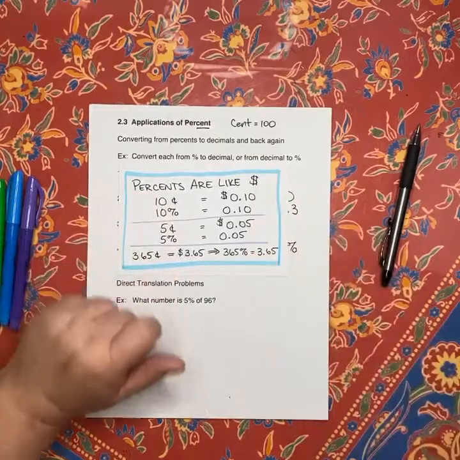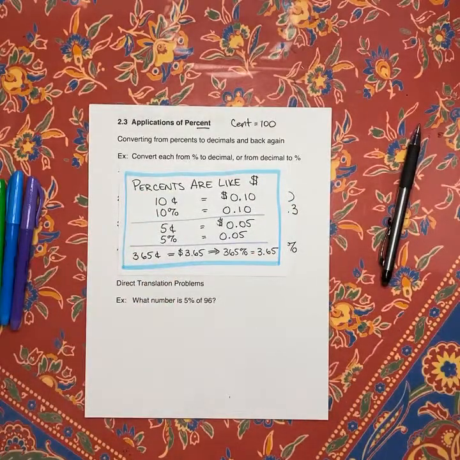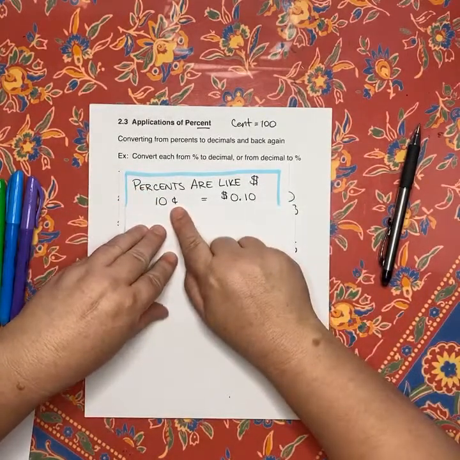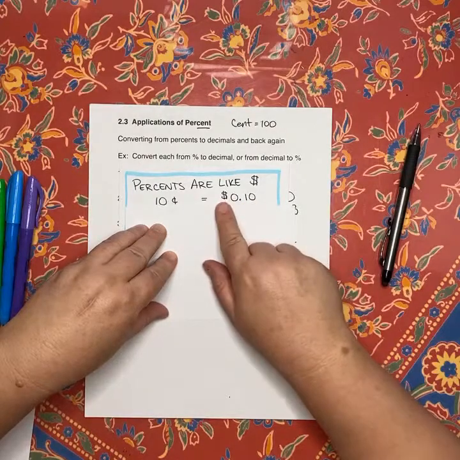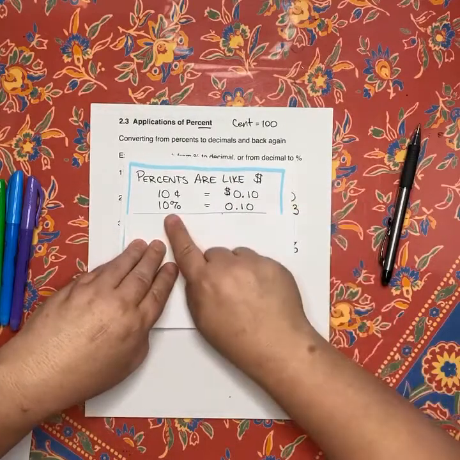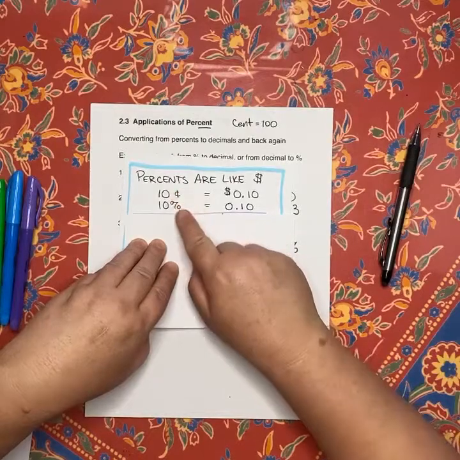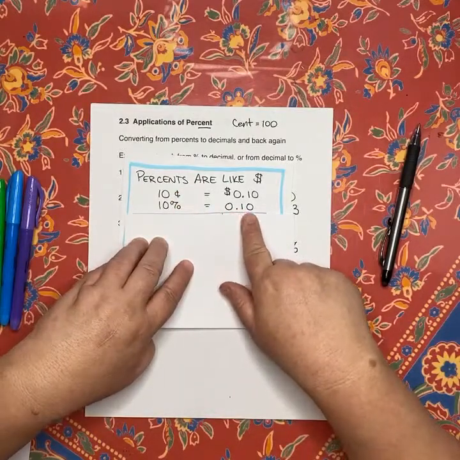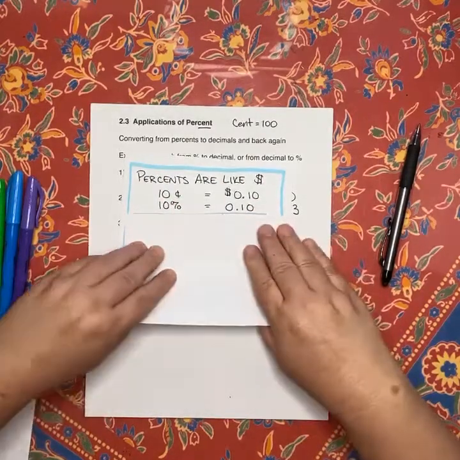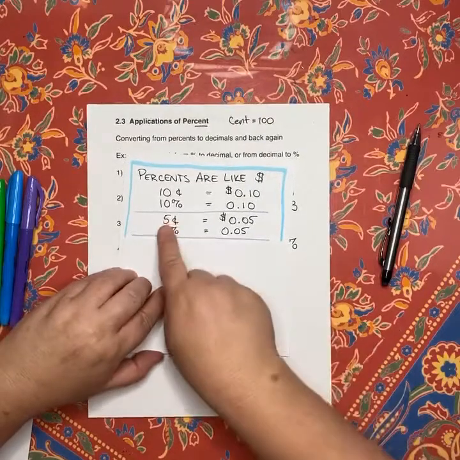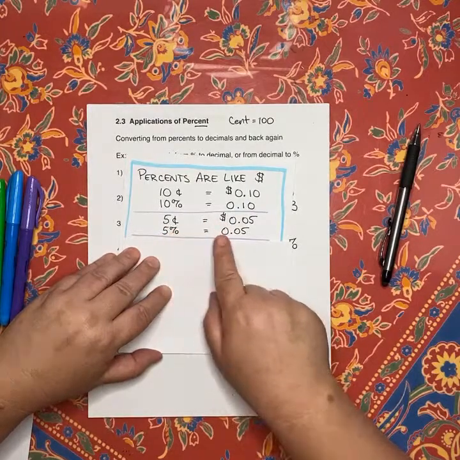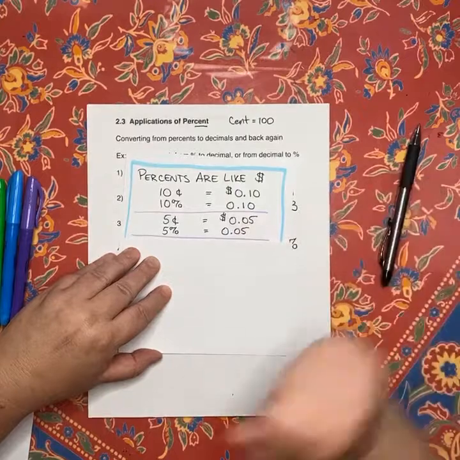I know there's a lot written there, so let me get another card so we can stay focused. So if I have 10 cents, that's written as $0.10. And most people are fairly familiar with this. If I have 10%, see how the cents come in, cents versus percents? I've got 0.10. So just imagine it's cents and convert it to dollars. It's the same conversion. Let's look at another one. If I have 5 cents, that is $0.05, or 5% is 0.05 as a decimal.